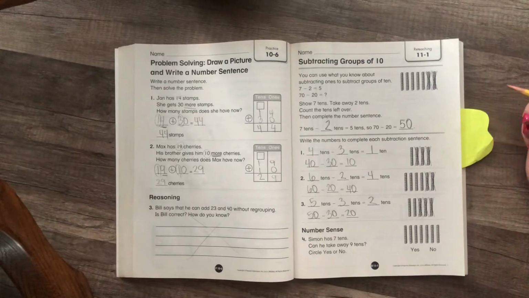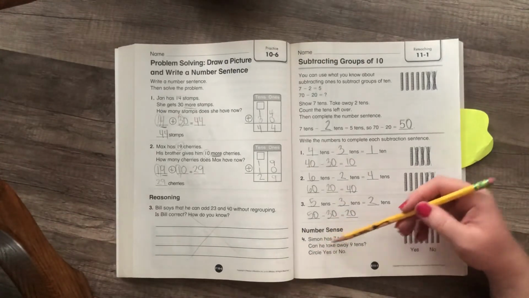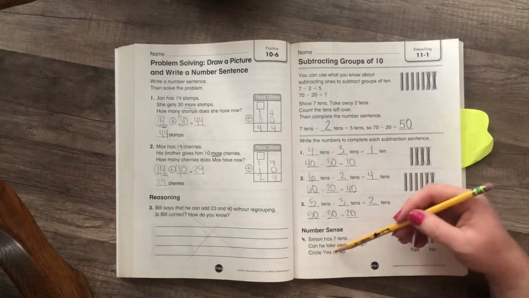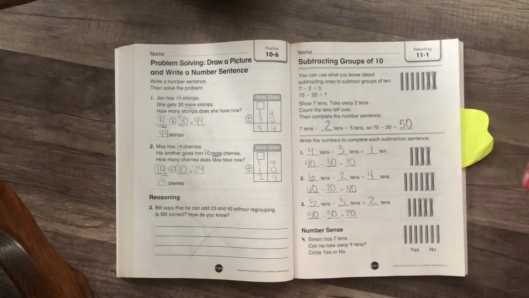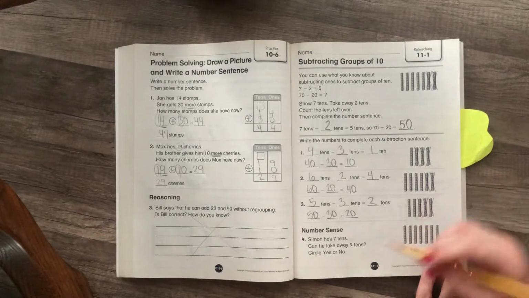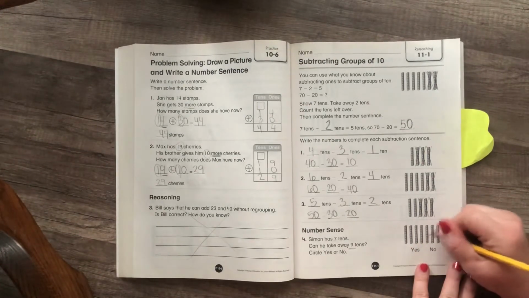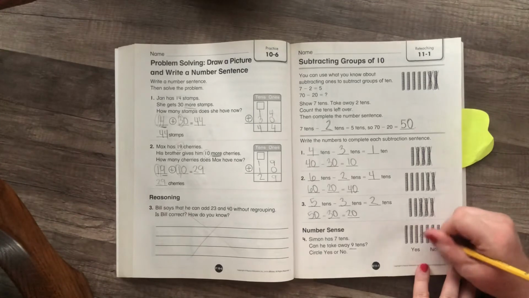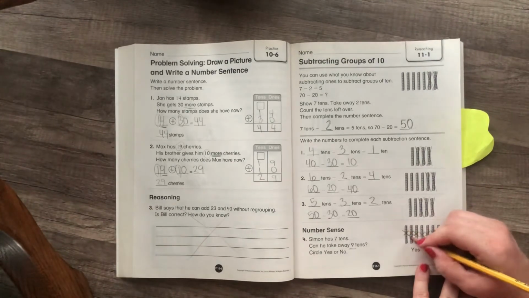All right, cool. So here we have Simon has 7 tens. Can he take away 9 tens? Circle yes or no. So this is where we actually have to practice. So we're going to count how many we take away. We have 7. 1, 2, 3, 4, 5, 6, 7. Let's see if we can take away 9 of these. Ready? 1, 2, 3, 4, 5, 6, 7.